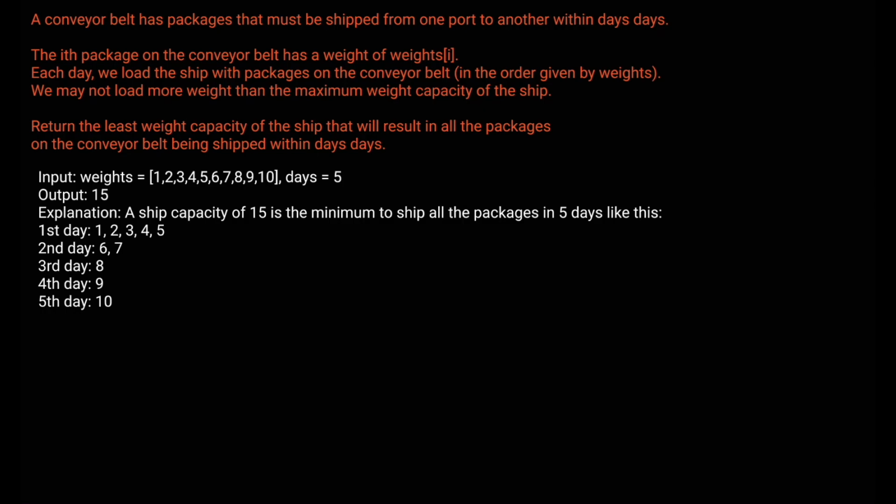A conveyor belt has packages that must be shipped from one port to another within D days. The ith package on the conveyor belt has a weight of weights[i]. Each day, we load the ship with packages on the conveyor belt in the order given by weights. We may not load more weight than the maximum weight capacity of the ship. Return the least weight capacity of the ship that will result in all the packages on the conveyor belt being shipped within D days. Cool, so that's the problem statement, but let's go through an example.